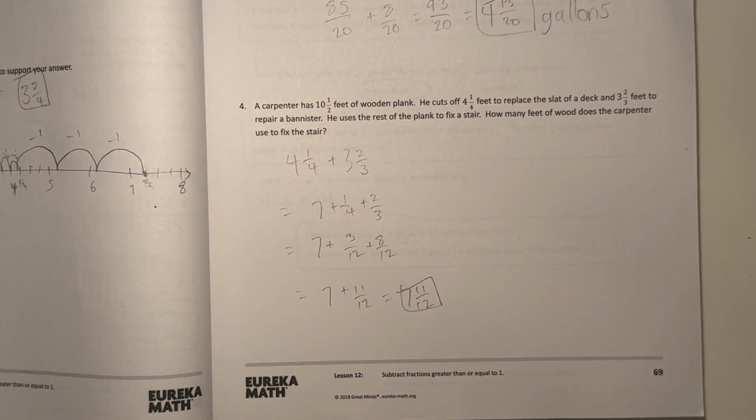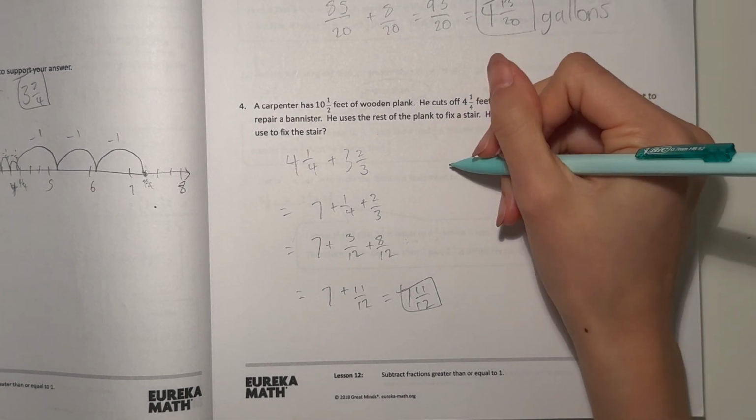That's how much he took off to fix the slat of a deck and to replace the banister. So now we need to find out how much wood he has remaining to fix the stair.